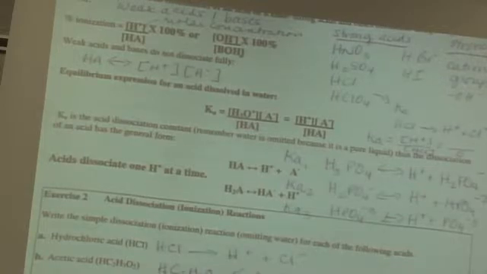Okay, got it. Recalling all of these are in aqueous solutions.